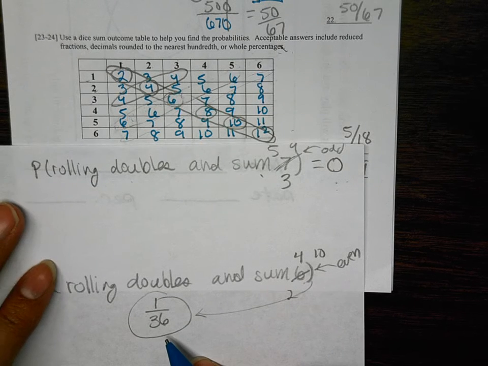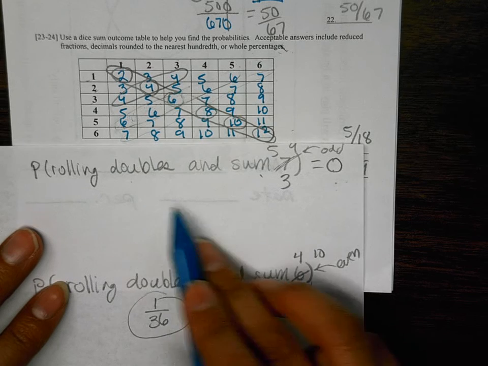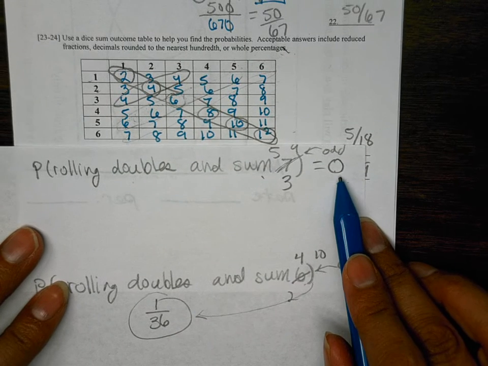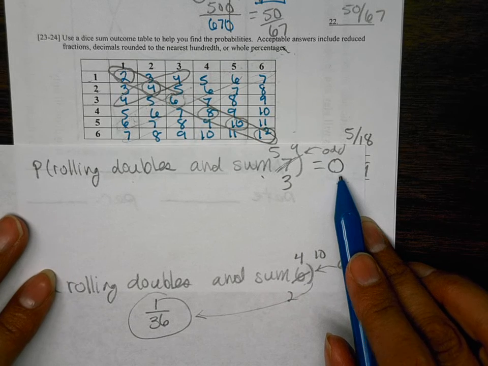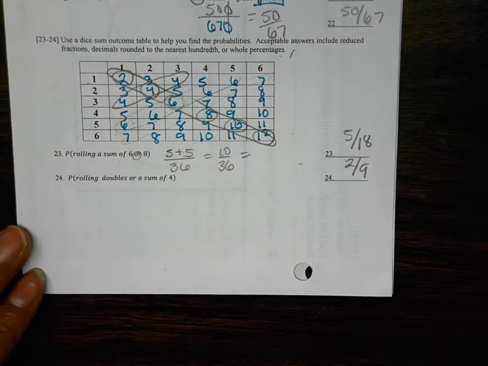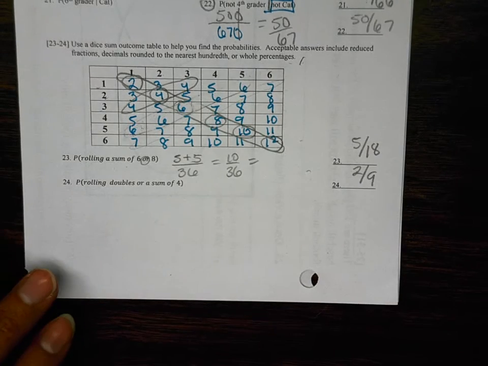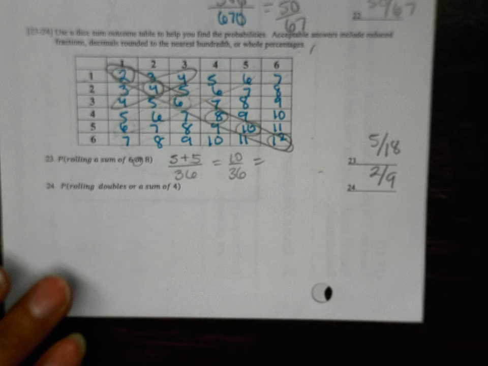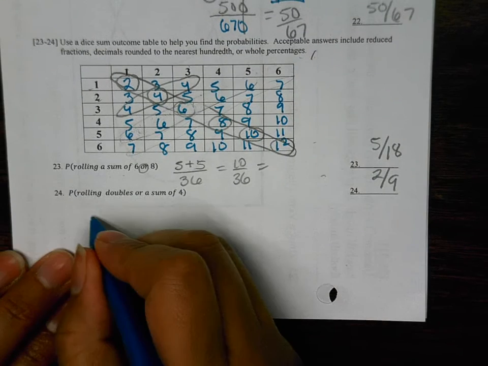10? 2? Any what type of number? Even. Okay, so if I have doubles and even, is it always going to be 1 out of 36? No. Yes? Yes. Yeah. Doubles and odd is always going to equal 0. Questions?